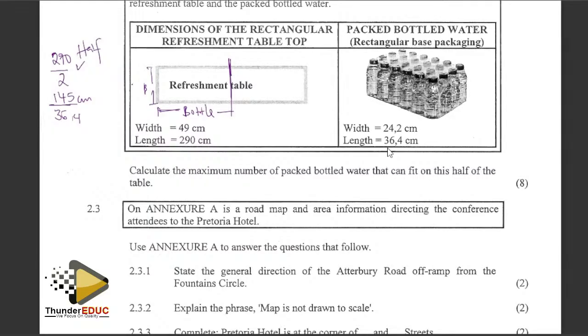Then I'm finding out how many packs we shall have on that longer side. So this gives us 3.98. Since we don't have half a pack, we shall take it to be 3.